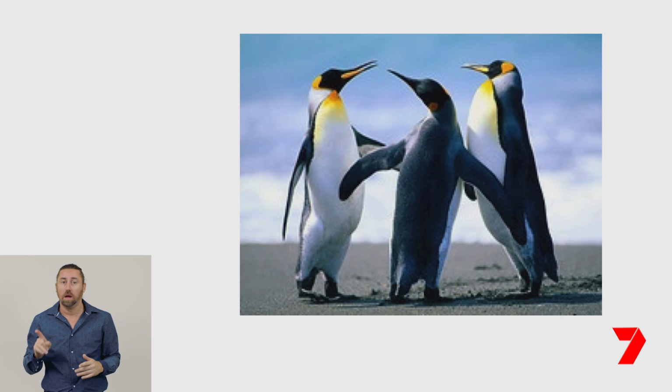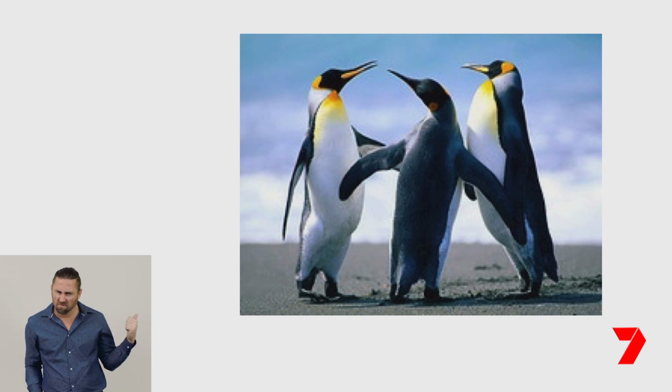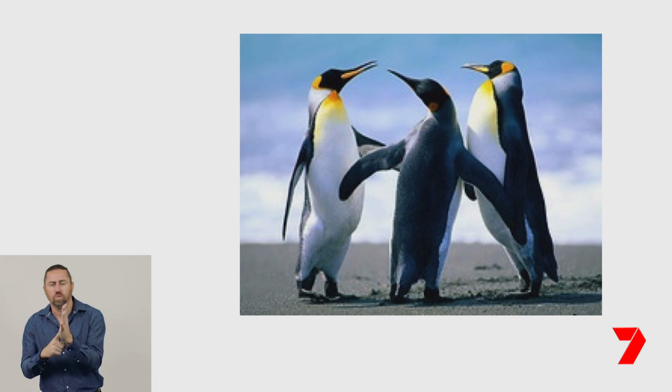Now that we've identified symmetry in objects, let's explore the purpose of symmetry. Symmetry can be visually pleasing or have an aesthetic appeal to the eye, or it can be functional and have a practical use. Look at these penguins. Do you think they have aesthetic or functional reflection symmetry? Gosh, they are so cute.